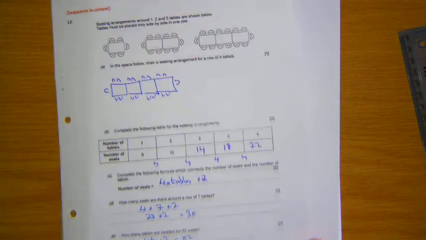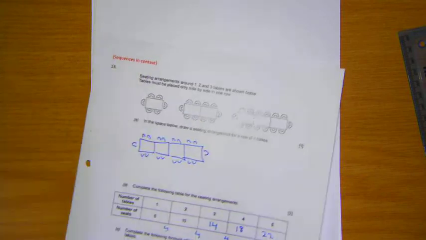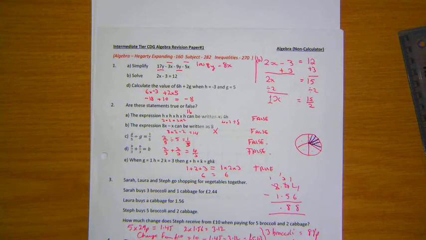Okay, so that's it. That's your practice paper for the algebra. We can talk through anything on that you want me to on Monday, but make sure that you spend a little time getting your head around my explanations where you need that help.